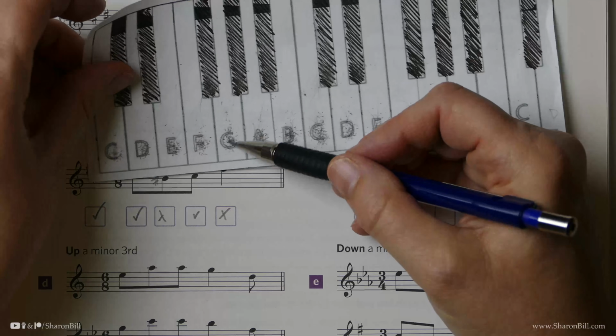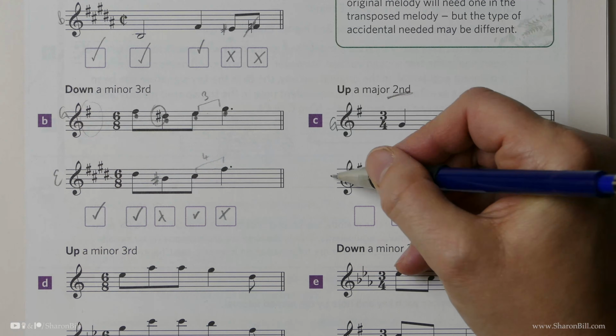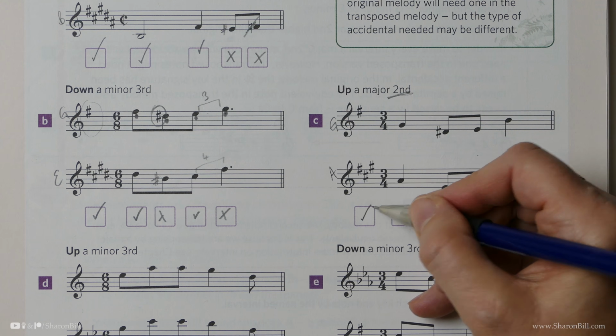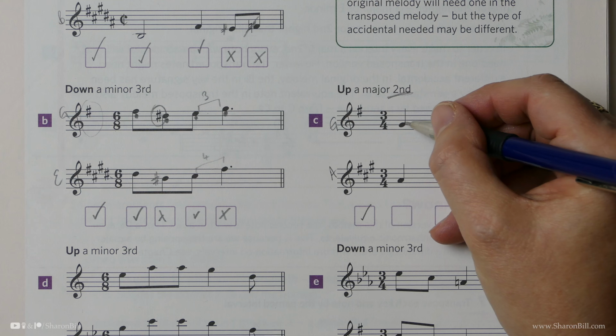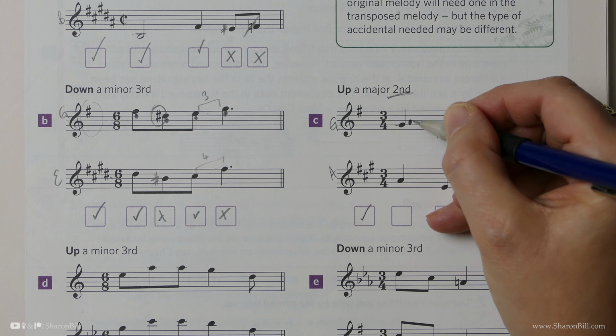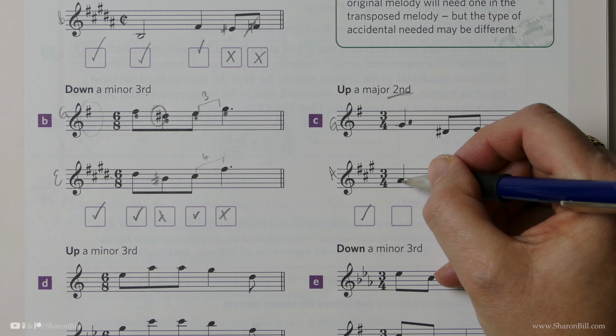So G upper major second takes us to A, which should have 3 sharps. So A major should have 3 sharps. That's correct: F, C, G. And so going upper major second, we go a step up from 1 to 2. And helpfully, here is our tonic G, and that takes us to our tonic A.